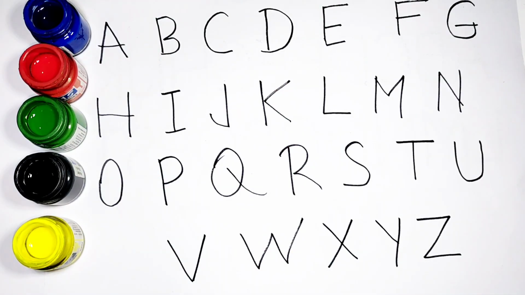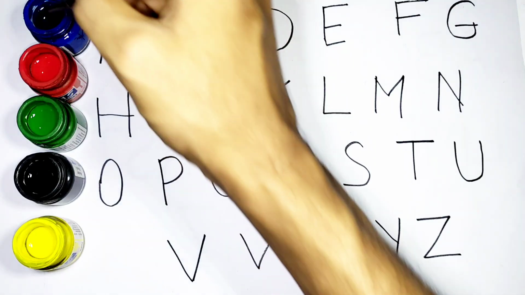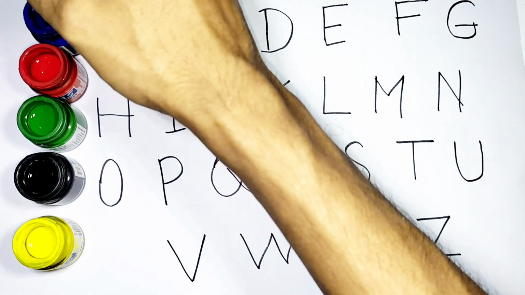Now we are coloring alphabets A to Z. First we are using and mixing the color of blue.